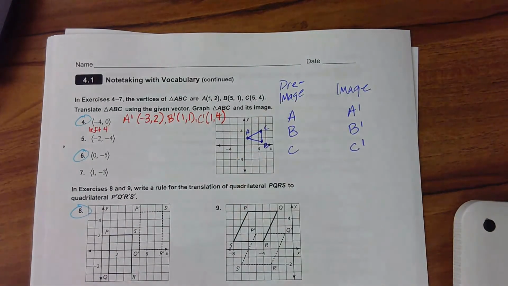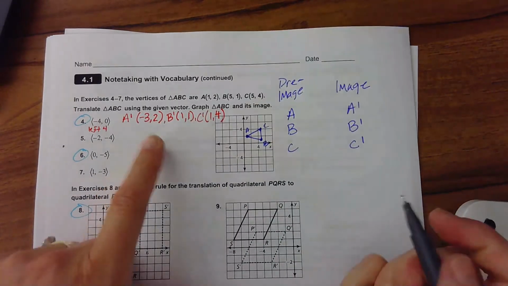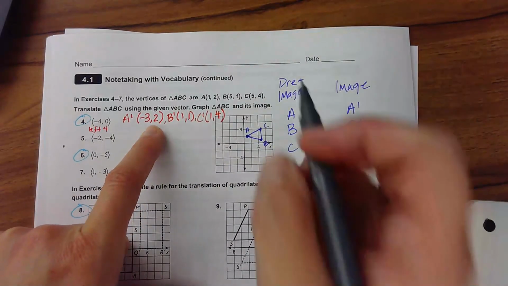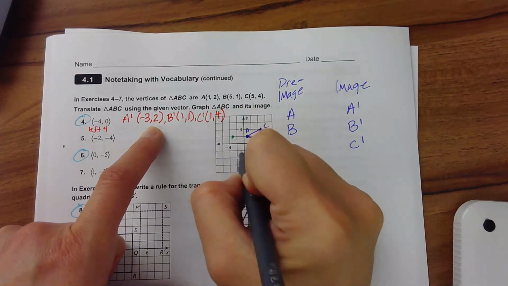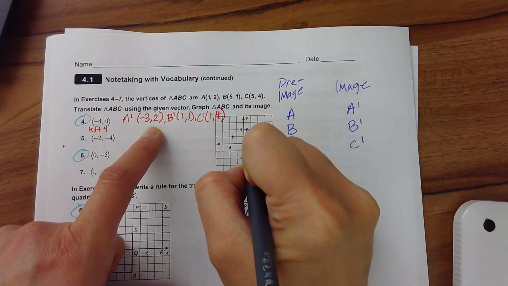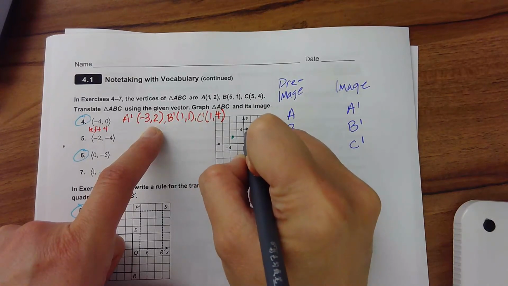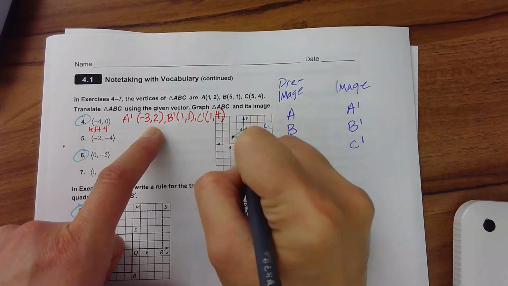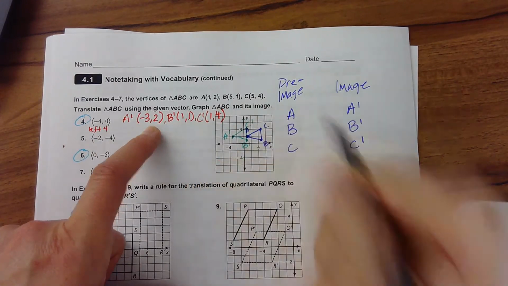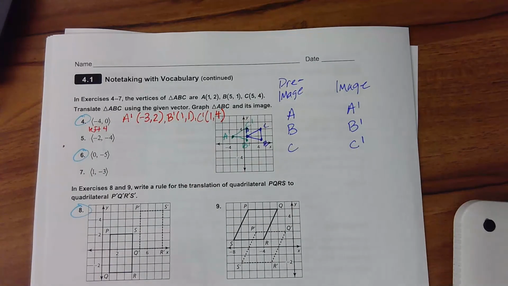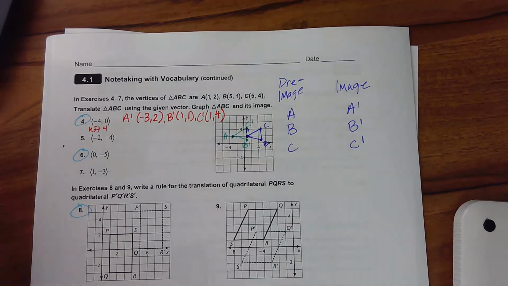It's awful small, I know, it's kind of annoying. And then if I translated it 4 units to the left, this is what it would look like. So (-3, 2) would be A prime, (1, 1) would be here, and (1, 4) would be here. So this would be A prime, B prime, C prime. Notice that I just slid the triangle over, and that's exactly what a translation does. It slides your figure all around the grid.